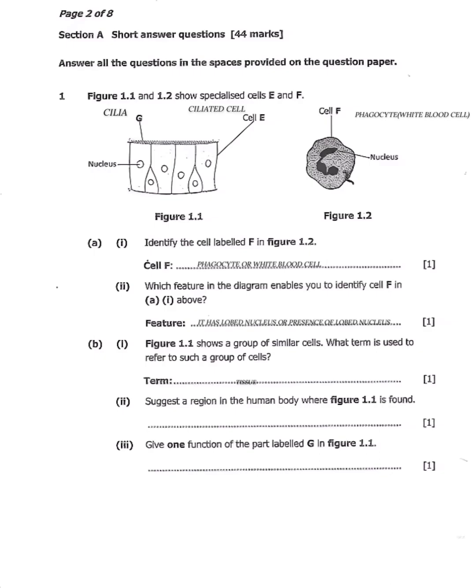Then Roman numeral 2 says, suggest a region in the human body where figure 1.1 is found. Here I'm going to give you two regions. The first is the respiratory tract, or I may say the fallopian tube or oviduct. You can choose one.